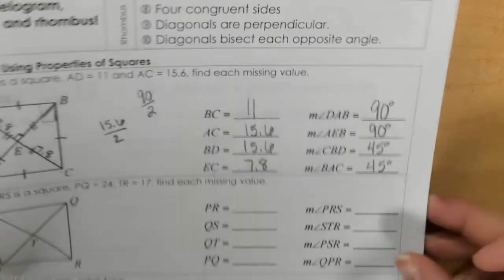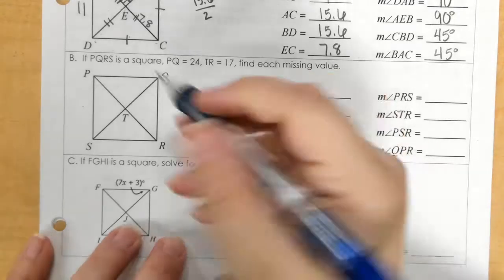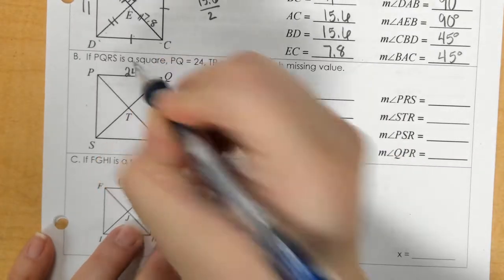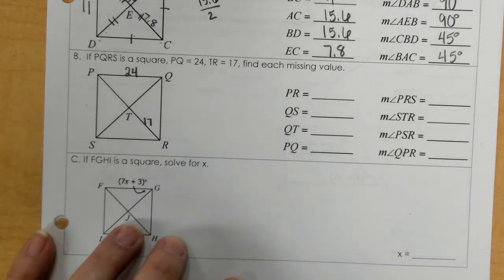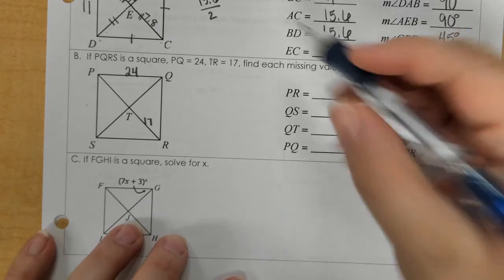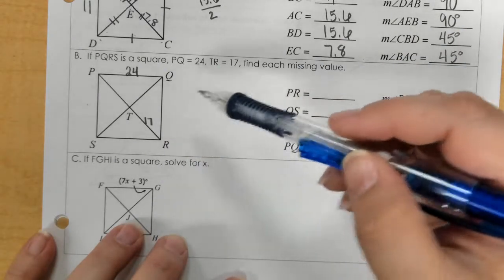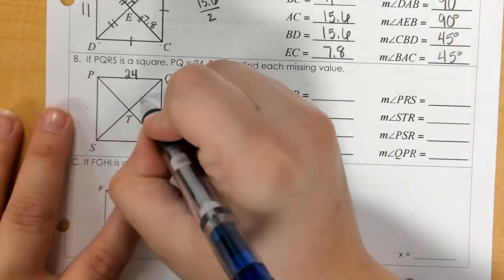In the second one, it says if PQRS is a square and PQ is 24 and TR is 17, can you find the missing values? So again, a square has all the same side, and then the diagonals are also congruent. So PR, so we know that this is all congruent to each other.